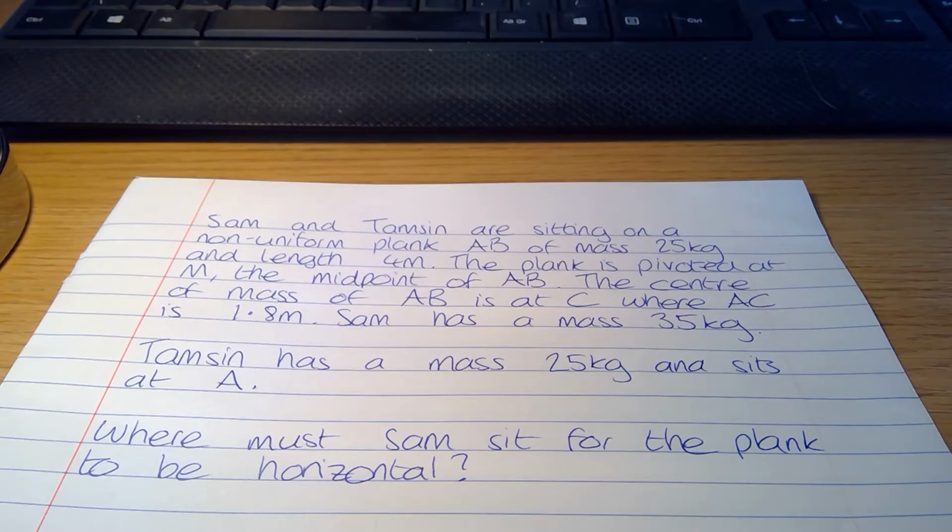So the example we have is: Sam and Tamsin are sitting on a non-uniform plank AB of mass 25 kilograms and length 4 meters. The plank is pivoted at M, the midpoint of AB. The centre of mass of AB is at C, where AC is 1.8 meters. First of all, that's telling us it's a non-uniform plank, so the centre of mass isn't in the middle. Sam has a mass of 35 kilograms. Tamsin has a mass of 25 kilograms and sits at A. Where must Sam sit for the plank to be horizontal?